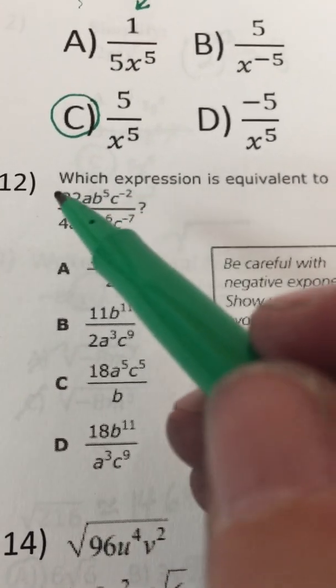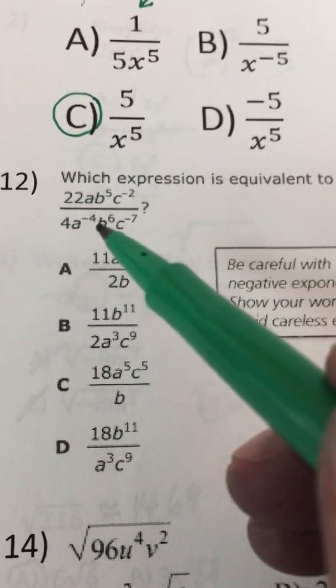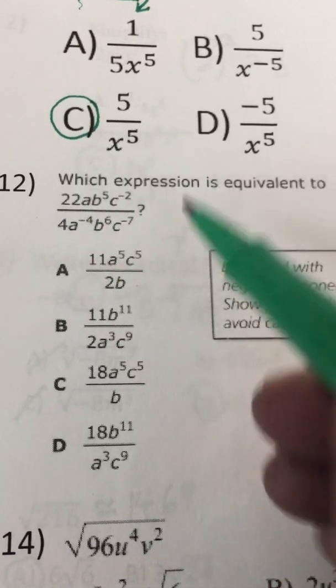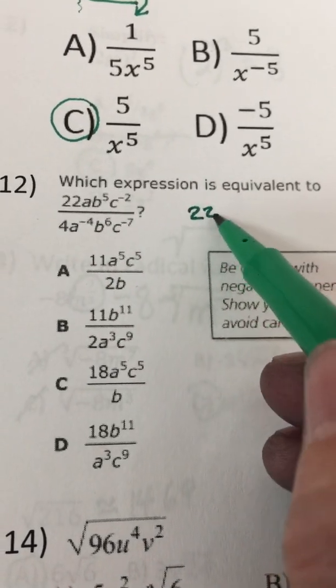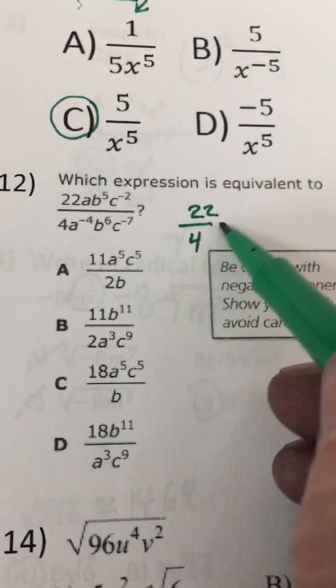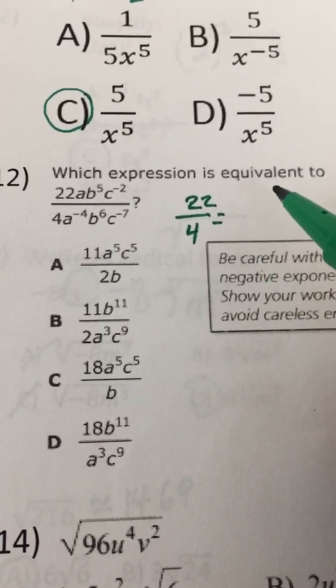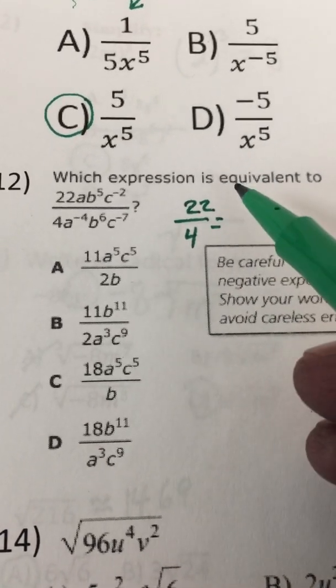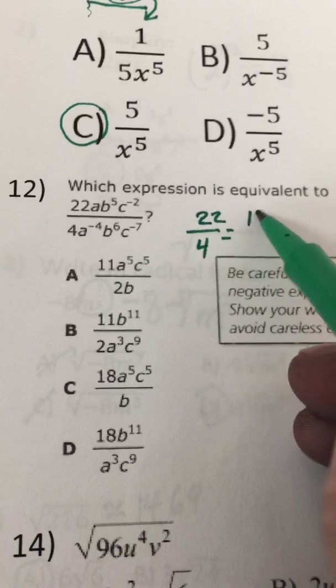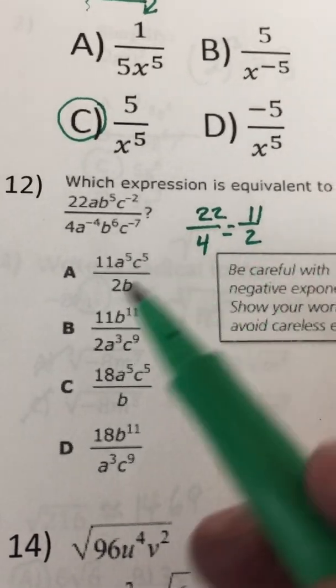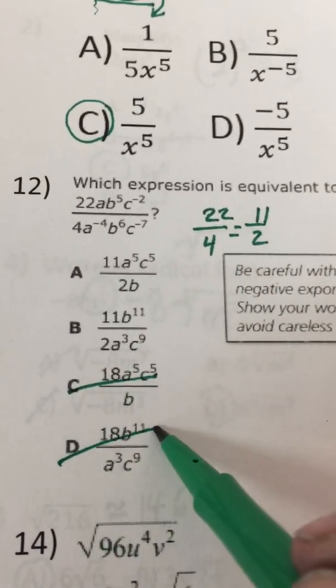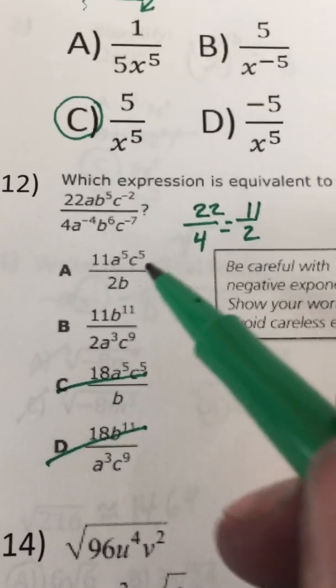Now, there's no parentheses, so I don't have to worry about that. No parentheses on bottom. It's just a 22 over 4. So if you just put in 22 over 4 in the calculator and let it reduce it down, go do that. I'll pause and see what you get. Hopefully you paused and you came back and it is 11 over 2. So that means it is not C and it is not D. It's one of these 11 over 2s.